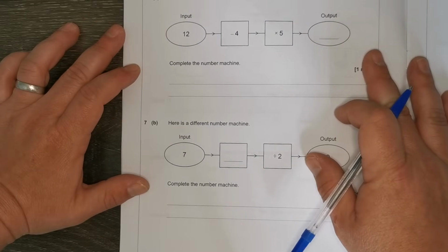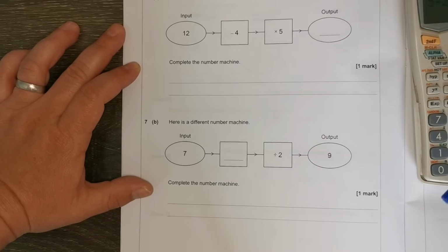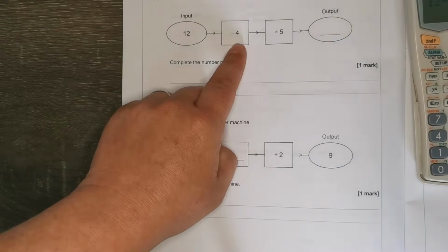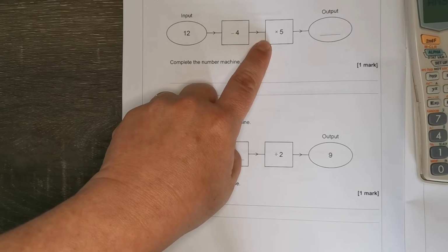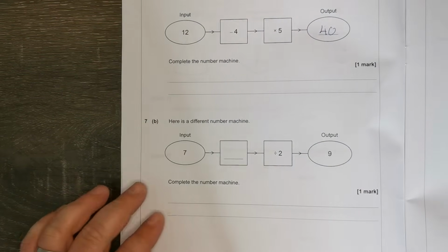Here is a number machine. Complete the number machine. Oh, nice, easy question here. So I start with 12. I take away 4. That gives me 8. I times it by 5. I get 40. Nice, easy question.